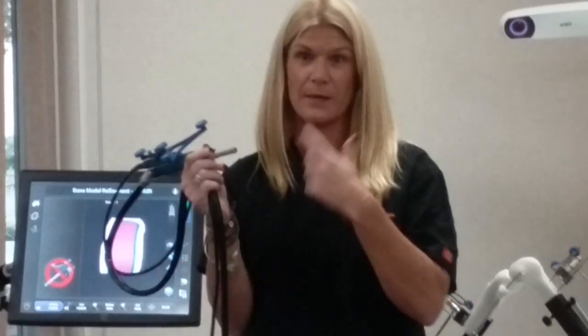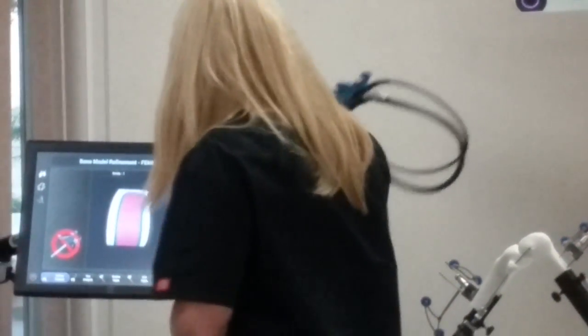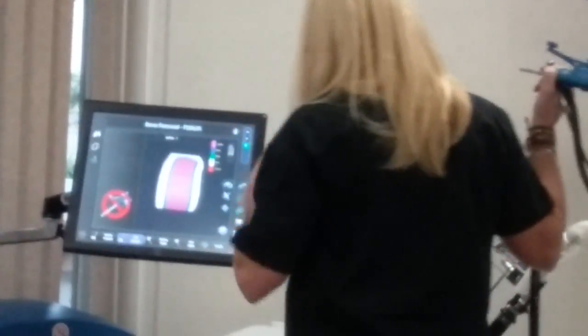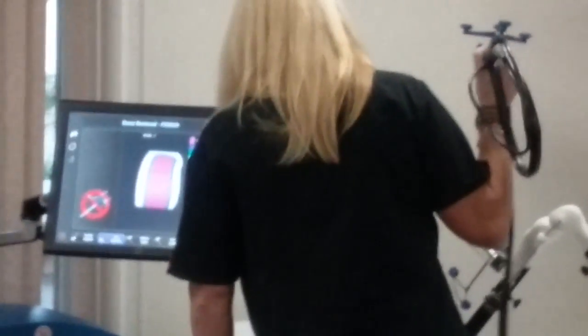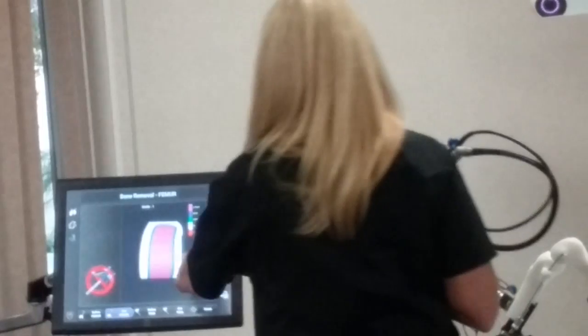It's like going to the nail salon and getting your nails done. It's like a high-speed nail file. Okay, so it goes at 80,000 RPMs. It's really fast. These colors represent a depth of resection. So this is the really cool part: this will only let the surgeon cut what we've designated to cut for that procedure and that patient's anatomy.